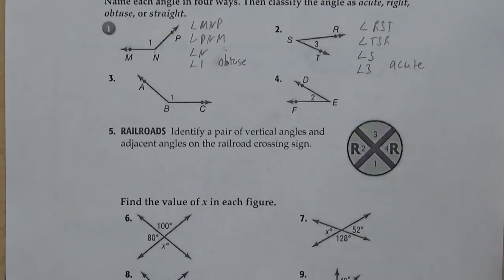Alright, I want you to see if you can go and pause the video and do numbers 3 and 4 on your own. You guys kind of have an idea here of how to name these angles in 4 different ways and classify what they are. So go ahead and try numbers 3 and 4 on your own.